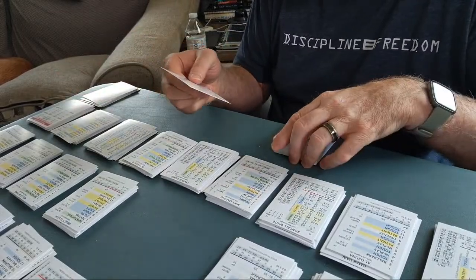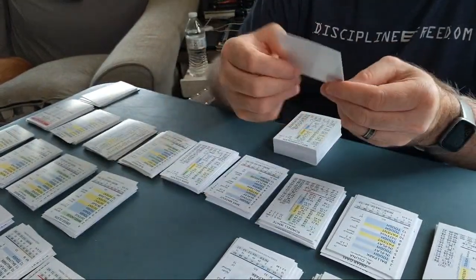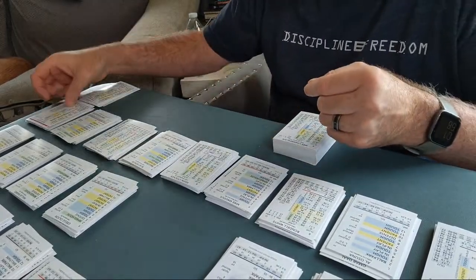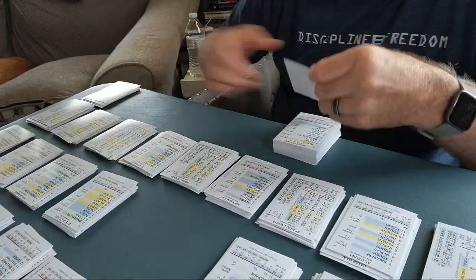Ozzie Smith, hanging on, age 40 season for Smith. Age 40 for Ozzie. He played full time. He's a C5. Still the best error rating. So that's pretty cool. It's a Boston card.